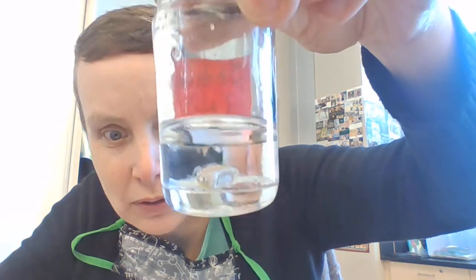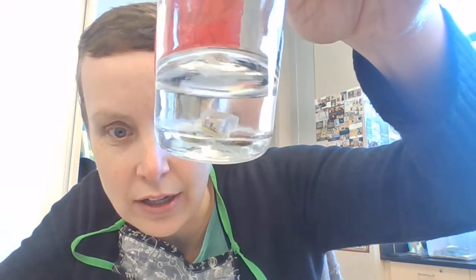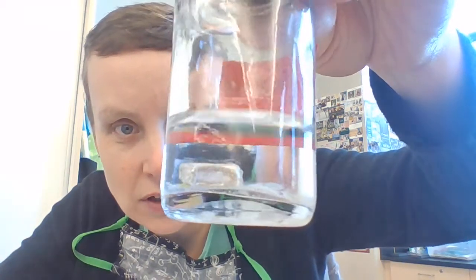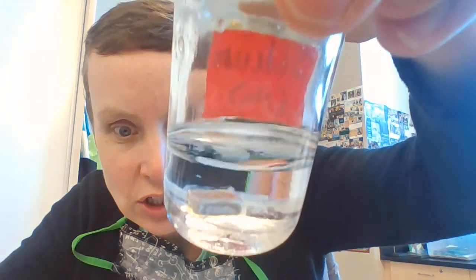Let's see if I can get it somewhere where you can see it. Okay, well, we got a little bit of, you can see how shiny it is. It's very silvery in color. There's some white stuff stuck to the surface, but that's not, again, that's not the sodium. So the sodium is very, very shiny.